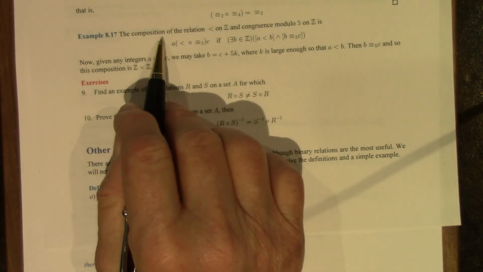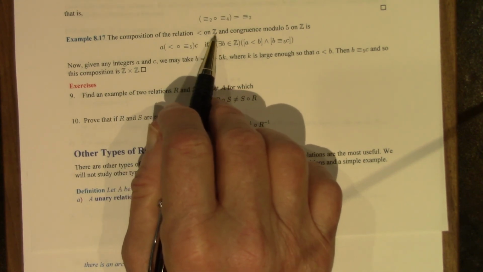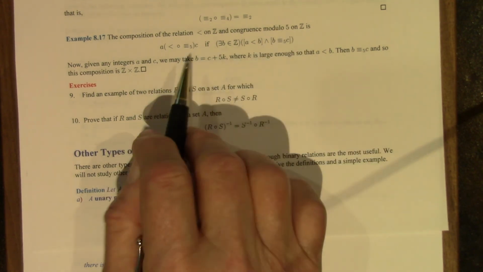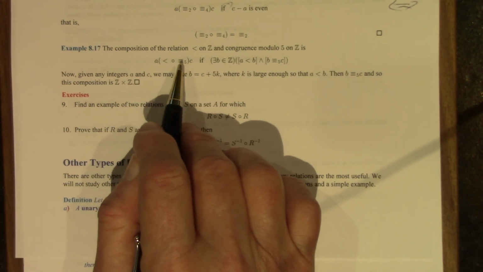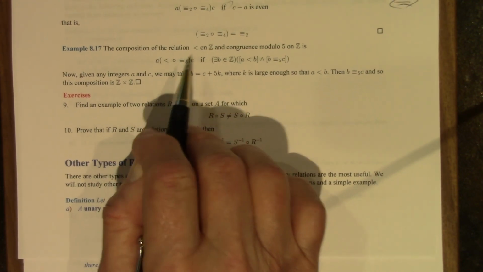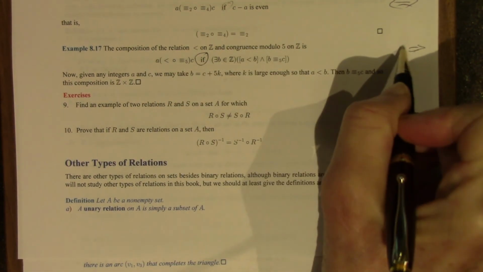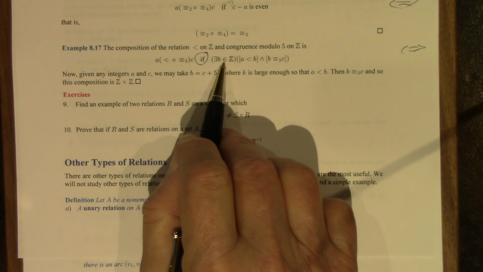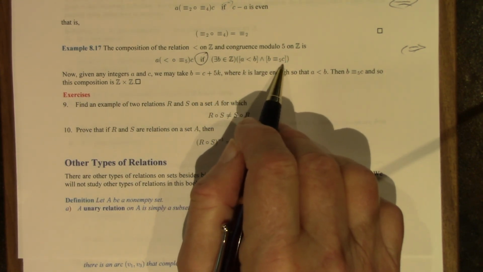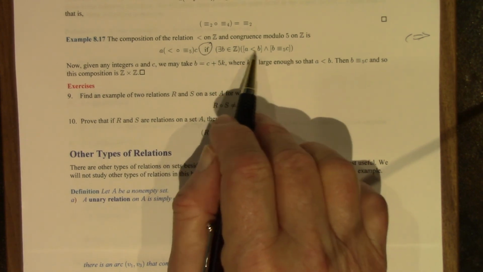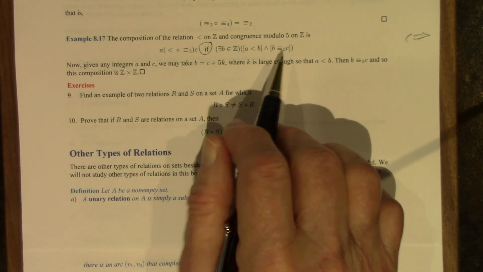Here's another example. The composition of the relation less than on the integers and congruence mod 5 would look like this. I don't know why anybody would want to do this, but it's a good example anyway. And this holds if and only if, again, there exists an integer b such that a is less than b and b is congruent to c mod 5. So you'll have to ponder this until you get an idea of what to do here.